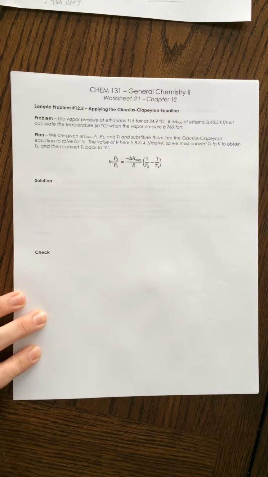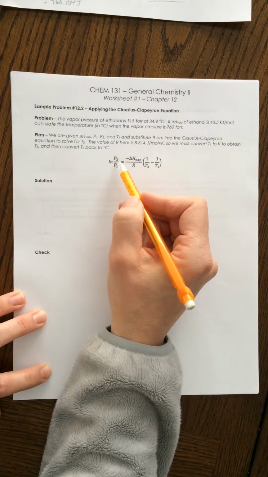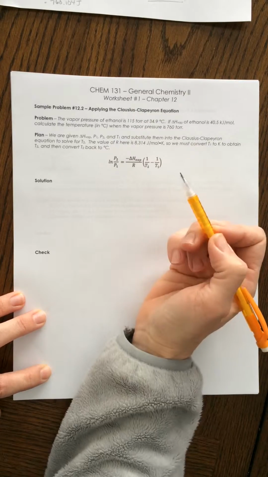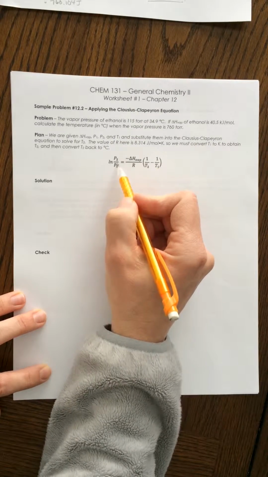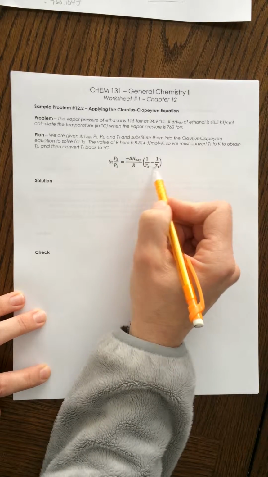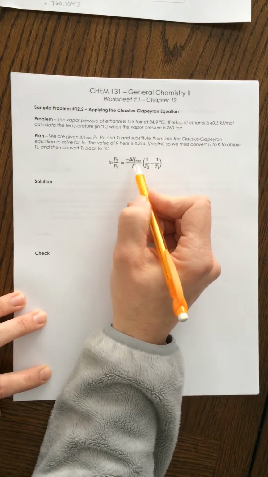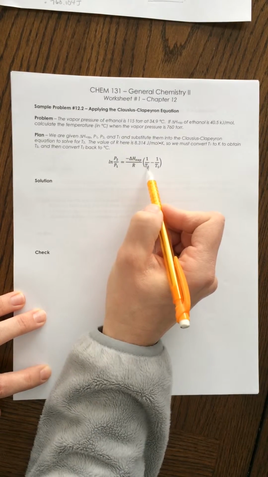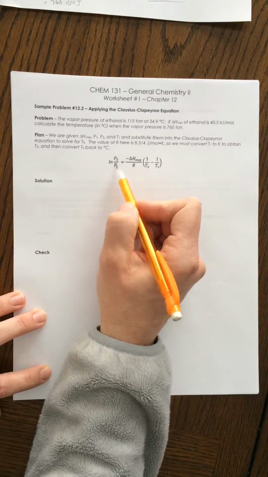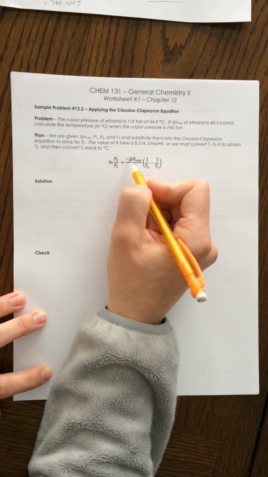So when you see a problem that needs this equation, look for things that give you 3 out of the 4 variables. That's generally how you're going to see this problem. You'll see 2 different pressures and/or 2 different temperatures of a substance. Or it might be a problem where they figure out the enthalpy of vaporization by measuring the pressure of a gas at 2 different temperatures, and then solving for this unknown.